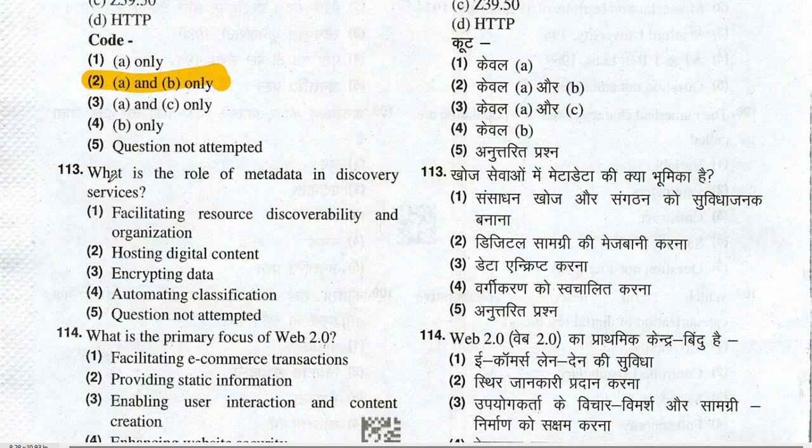Which is the role of metadata in discovery services? Facilitating resources discoverability and organization. So option number 1 is the correct answer of this question. Let's move to the question number 114.